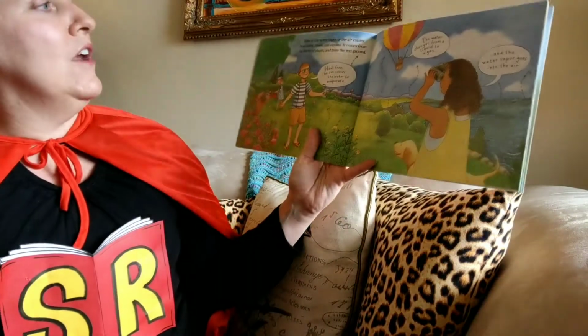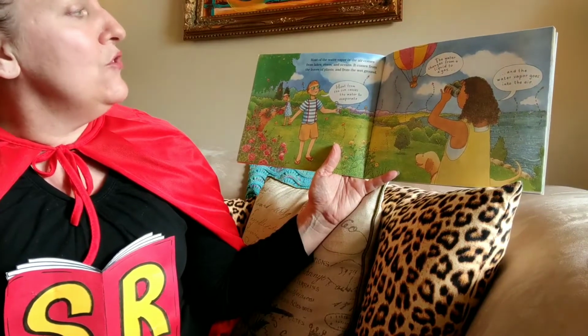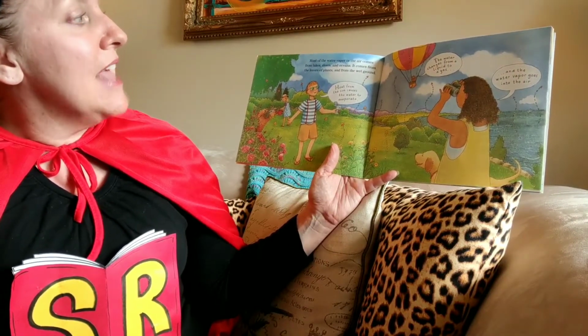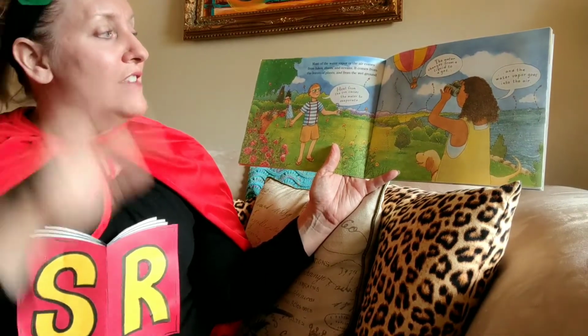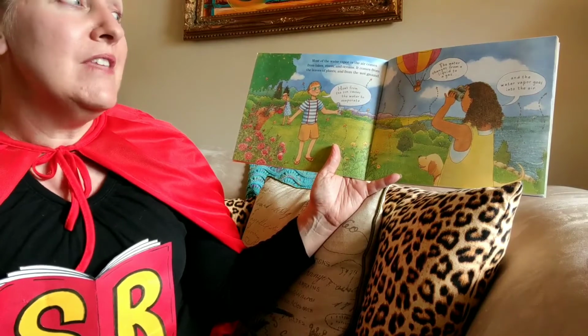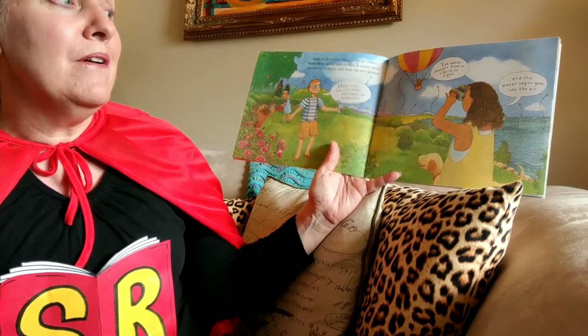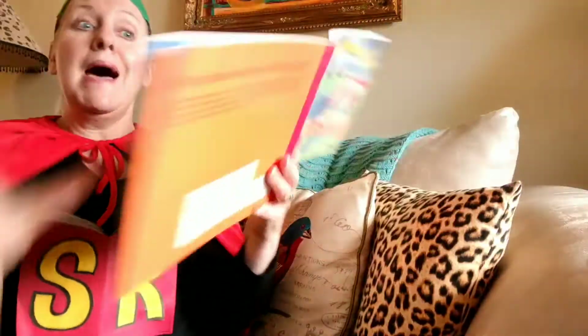Now most of the water vapor that's in the air will come from lakes and rivers and oceans. It comes from the leaves of plants and even from the wet ground. The heat from the sun causes the water to evaporate, and the water changes from the liquid to the gas, and the water vapor goes into the air. It goes up, up, up, up.